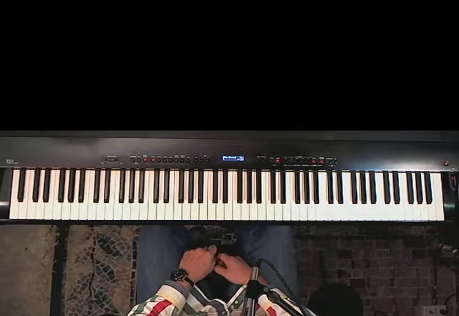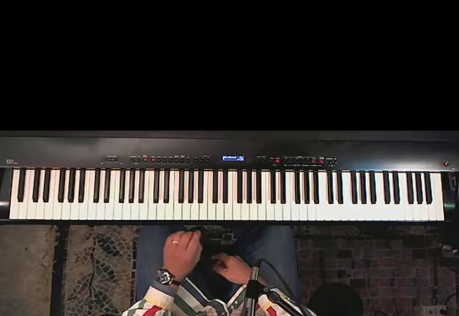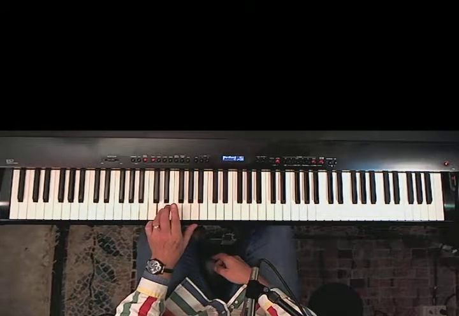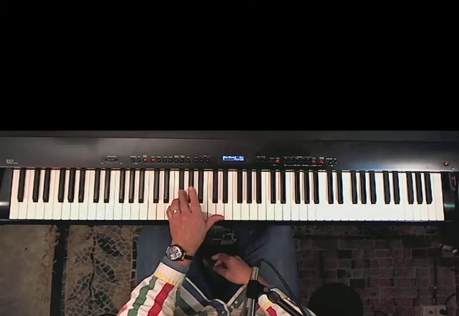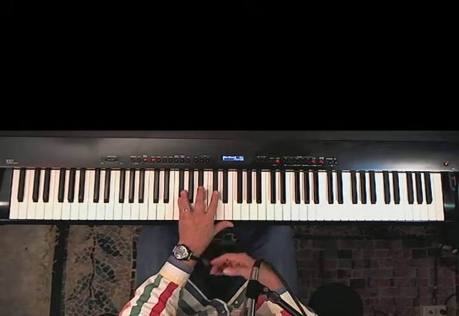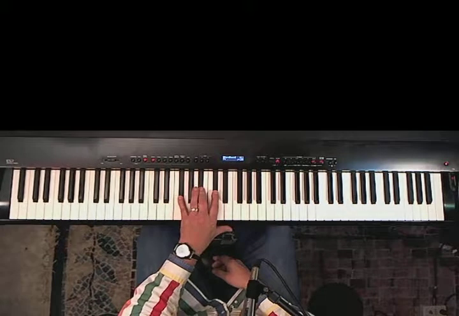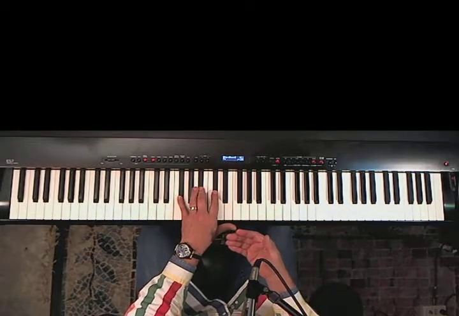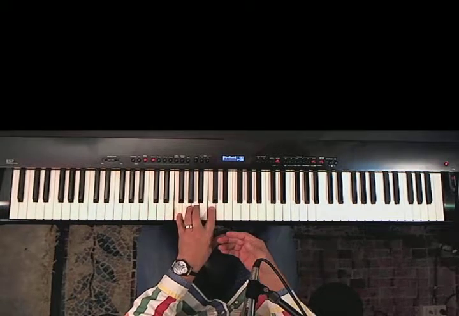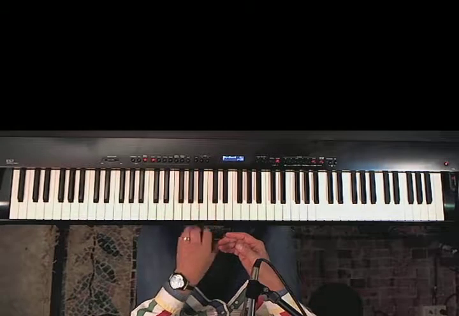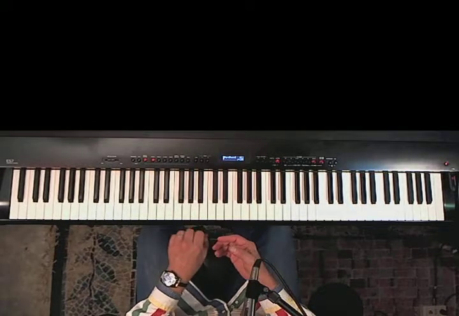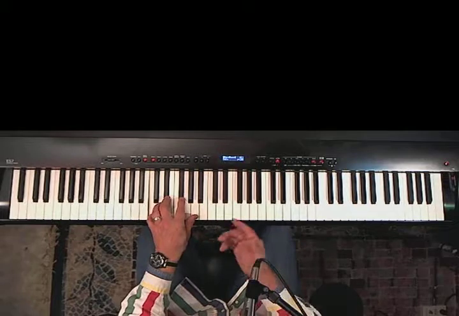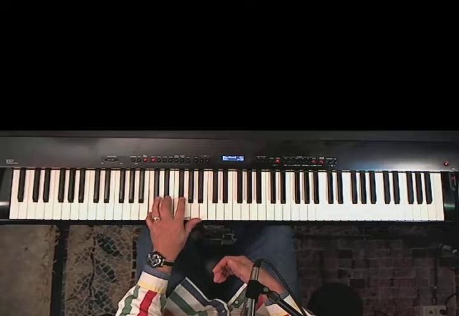Have you ever heard of a tritone? The tritone chord is 3 whole steps above the root. Whole step, whole step, whole step. It's a major chord, so an F sharp or G flat major. A tritone wants to resolve down by 1/2 step. A diminished chord wants to resolve up by 1/2 step.